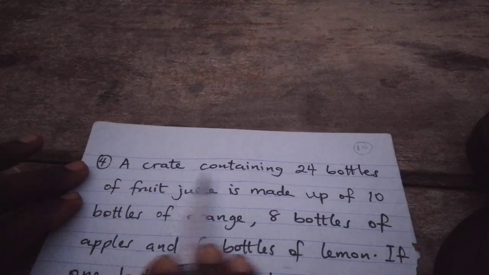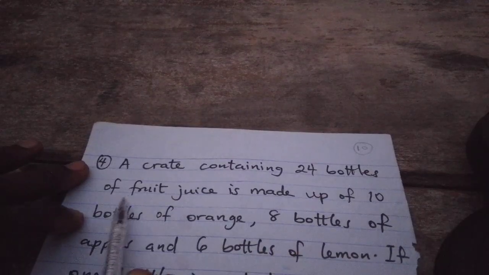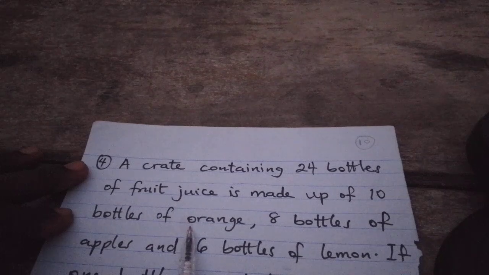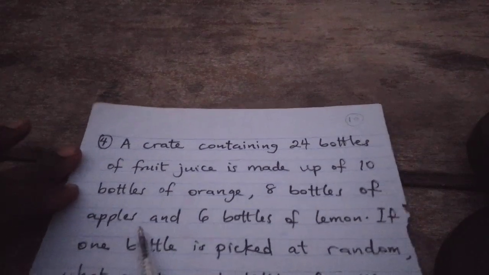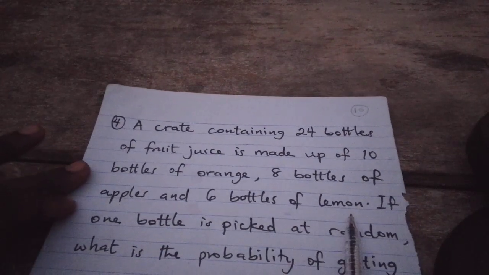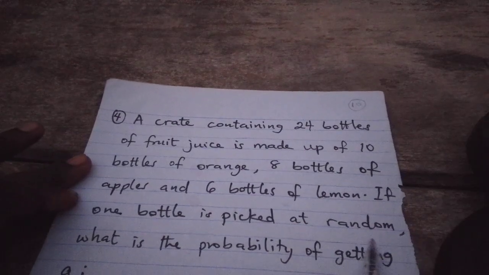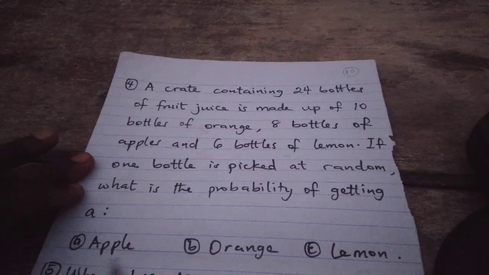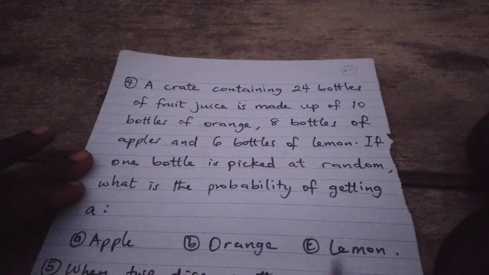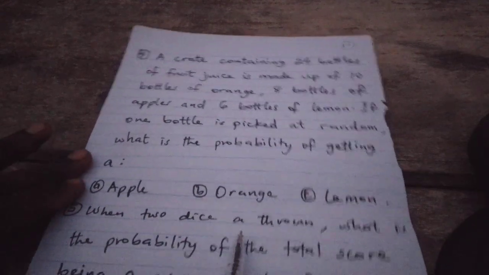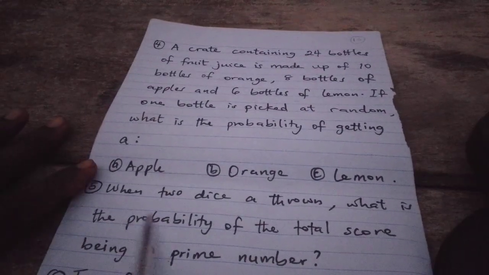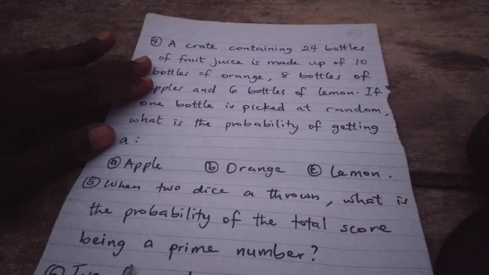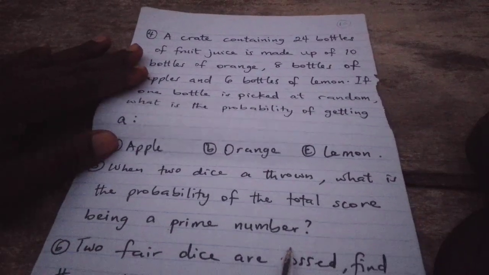Number 4, a crate containing 12 bottles of fruit juice is made up of 10 bottles of orange, 8 bottles of apple, and 6 bottles of lemon. If one bottle is picked at random, what is the probability of getting A, apple, B, orange, C, lemon? Then number 5, when 2 dice are thrown, what is the probability of the total score being a prime number?